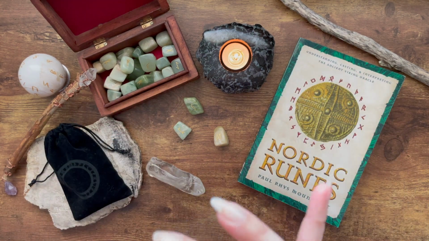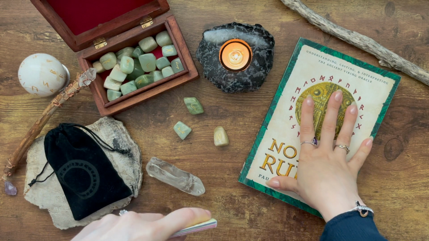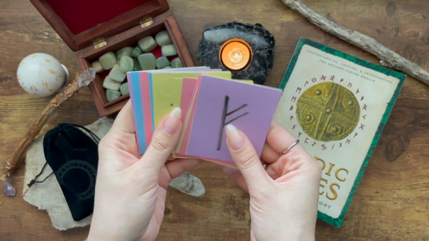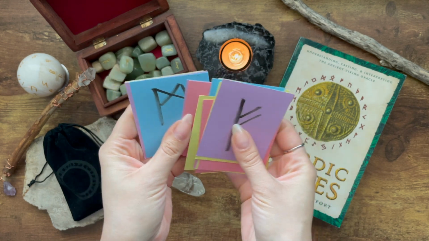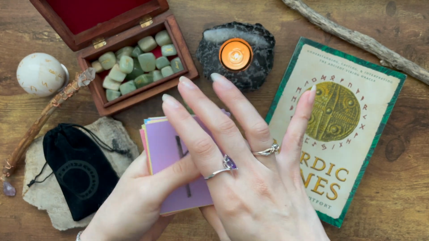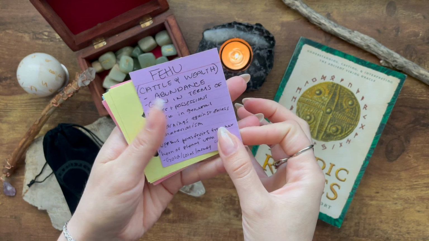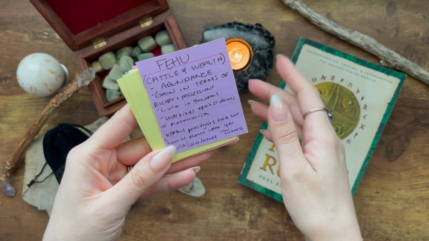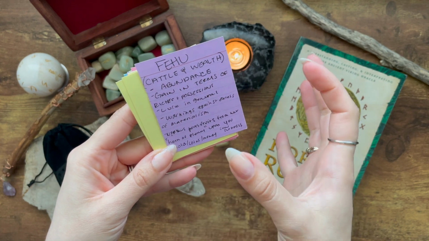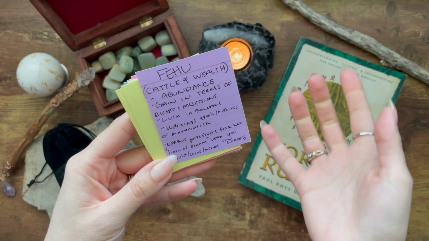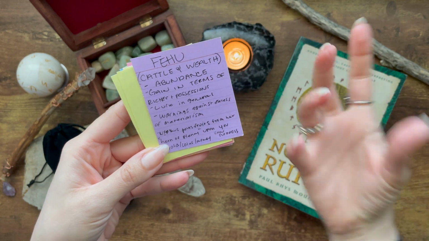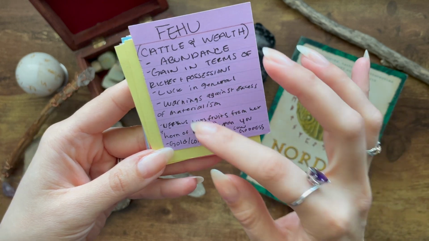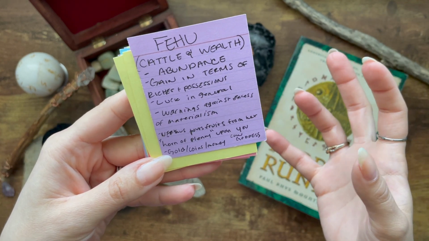So another resource that I have outside of this book is flashcards. I made these for myself, obviously, but I made them of each of the runes, and then what I did was on the back, I just put notes. So obviously I put the name of the rune, so this is Fehu, traditional meaning or just simple keywords, cattle and wealth, and then I go into some bullet point breakdowns of what that rune means. I put all these little notes here so I could reference all of these things that I've read.